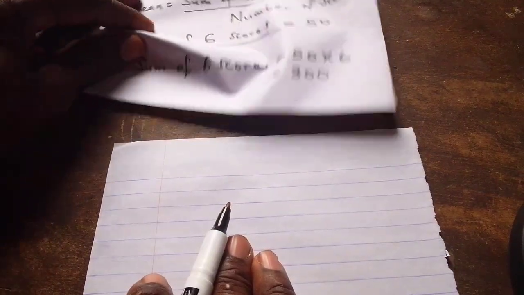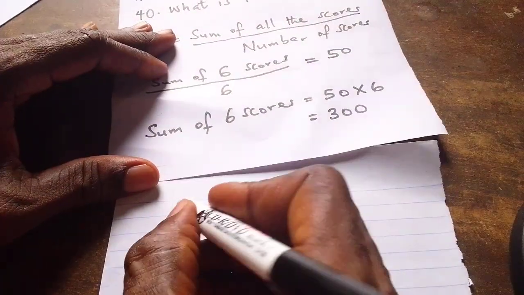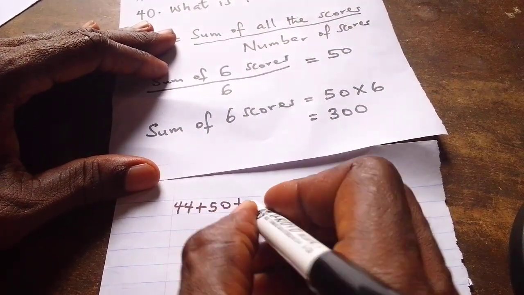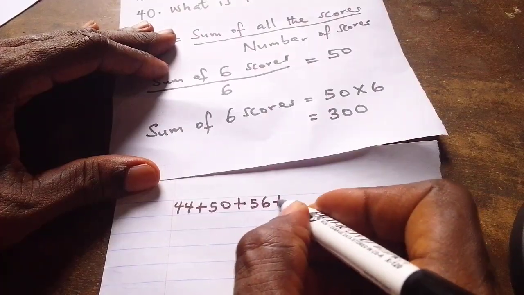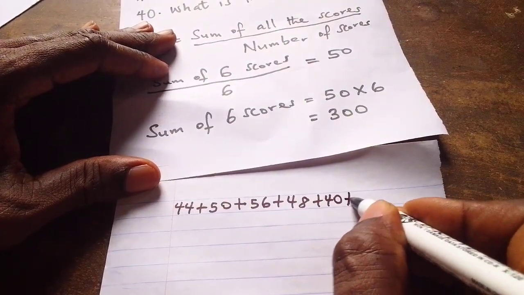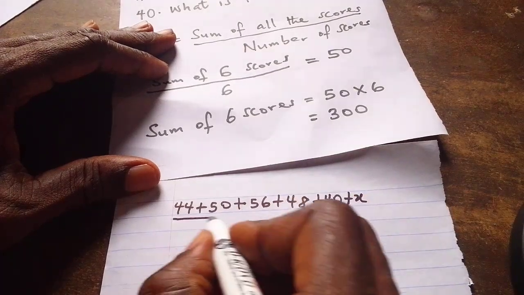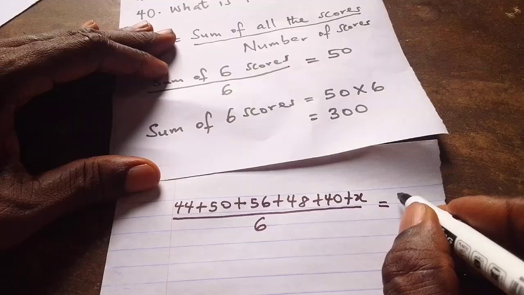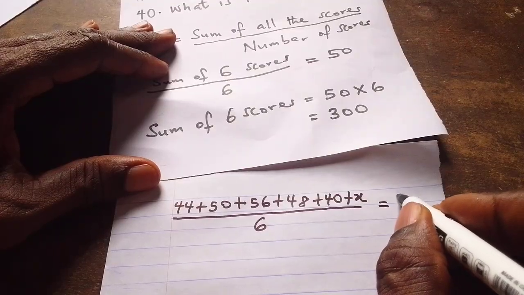So if we add all the scores together, that means we add 44 plus 50 plus 56 plus 48 plus 40 plus the 6th number, everything divided by 6 should be equal to 50.